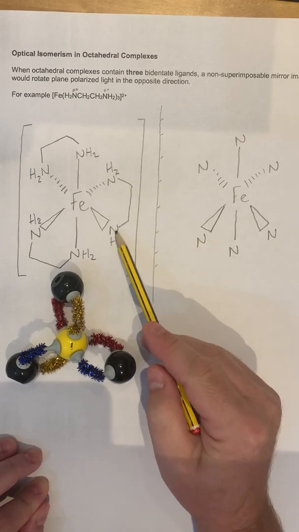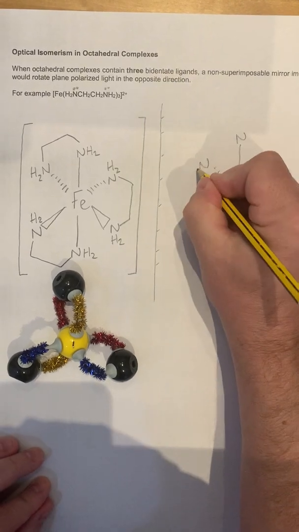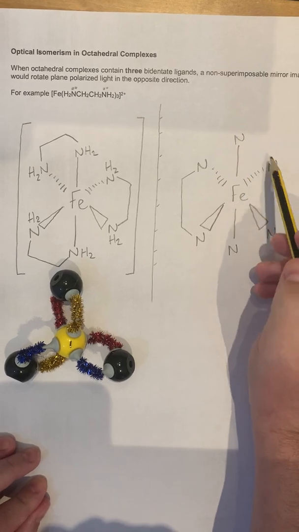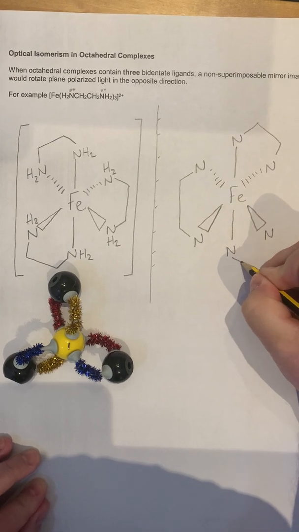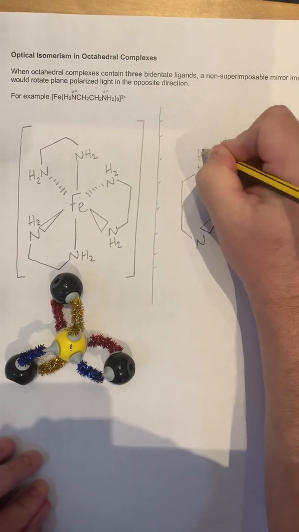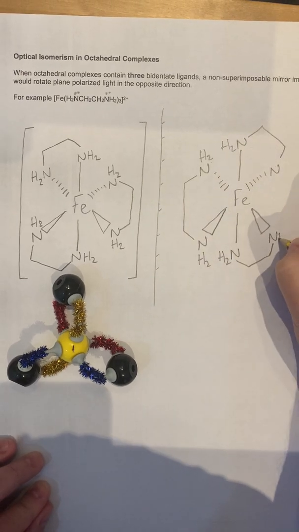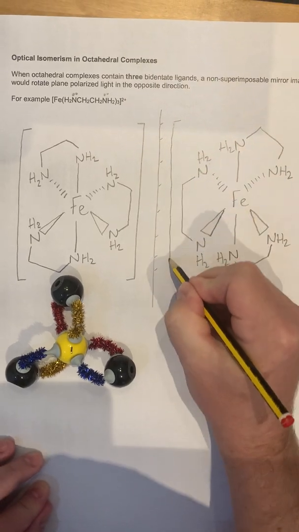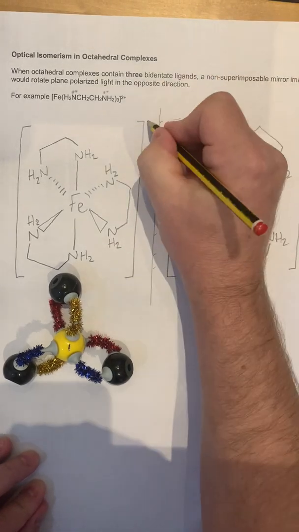Now we can see that this bond here is closest to the mirror, so that one is going to join these 2, so it's closest to the mirror. Then these 2 bond together, and these 2 bond together. Put your H's in, and then we can draw that. And I forgot the charge on the previous one.